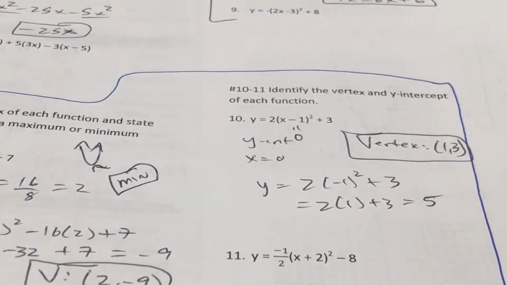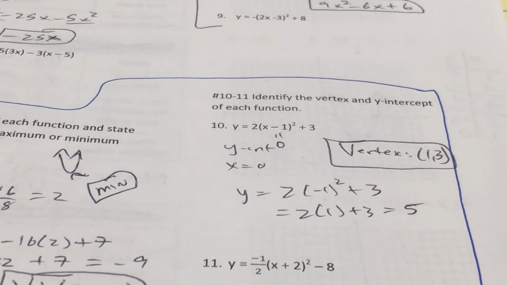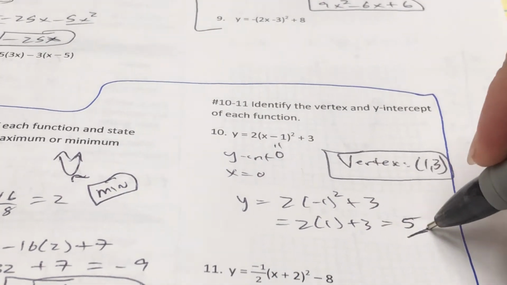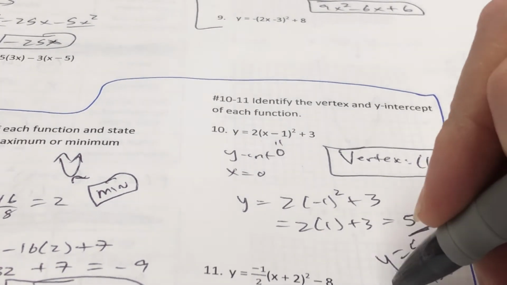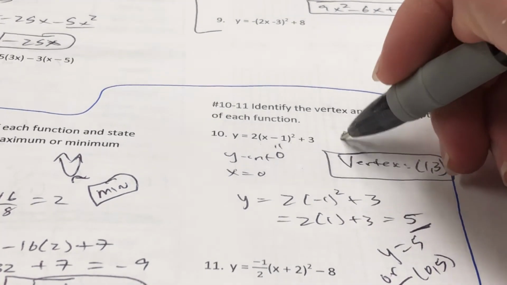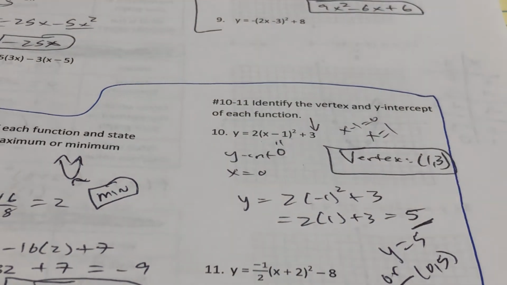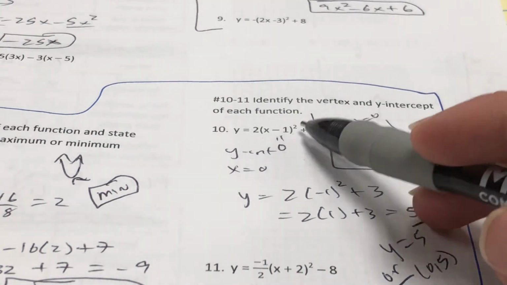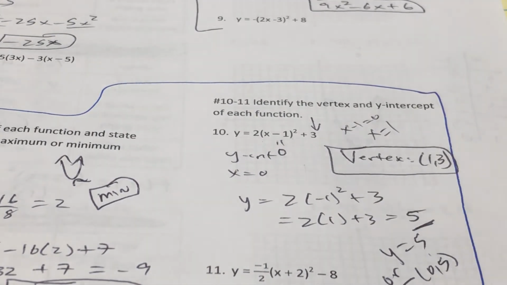Oh, and on 10, identify the vertex and the y-intercept. I forgot to do the y-intercept. No, I got the y-intercept. It's right there. Y equals 5, or 0, comma 5. Okay, the vertex, again, set this equal to 0, x minus 1. If you set it equal to 0, you get x equals 1. This is in vertex form. 1, 3 is my vertex. Then I'm going to plug 0 in for x. 0 minus 1 is a negative 1. Square it, you get 1. Double it, plus 3, you get 5.